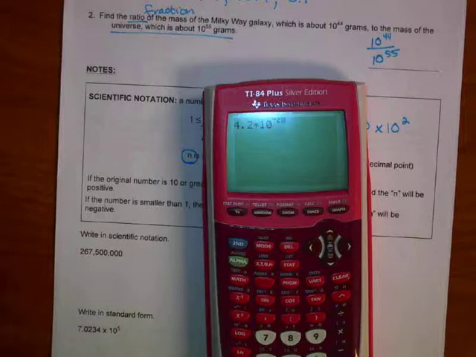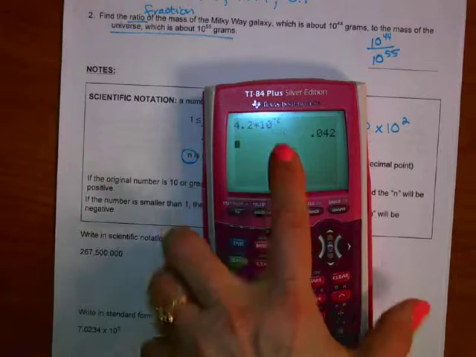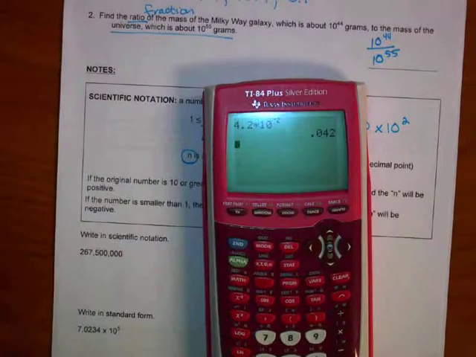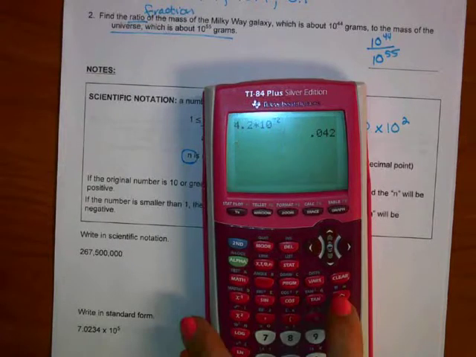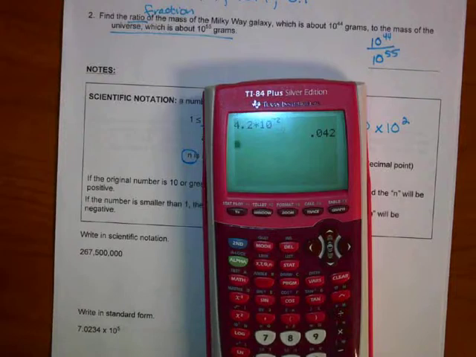Okay. What do you think it's going to be before you push enter? Before you push enter, think about it. What's it going to be? -420. 420. No, 0.042. Let's see. 0.042. Negative exponent makes it move to the left. The little arrow key right here. The little arrow key under the clear button.